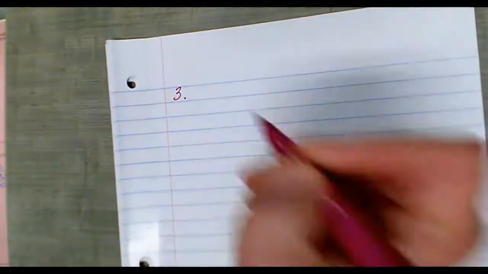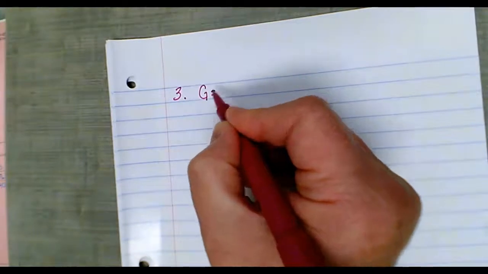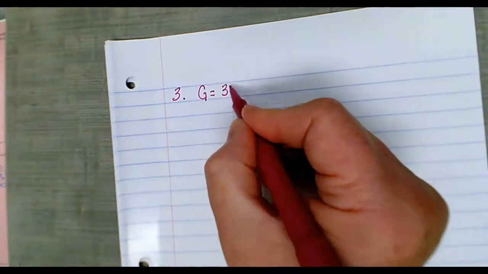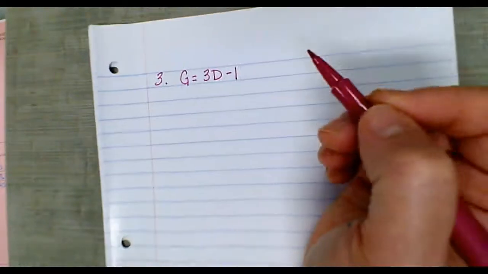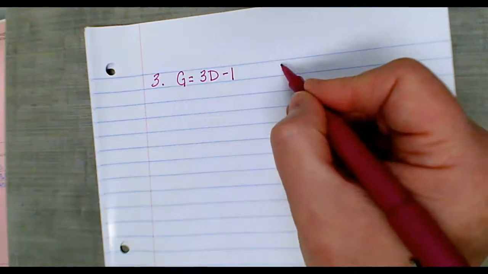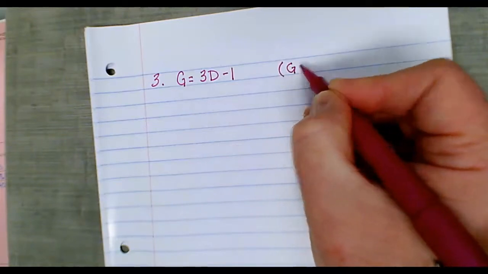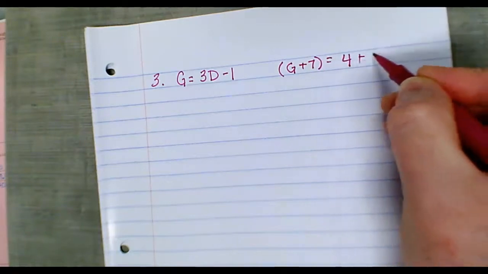Question number 3 was, again, another age problem. G stood for Mrs. Garcia, and D is the variable representing the daughter, and these are the two equations I had.